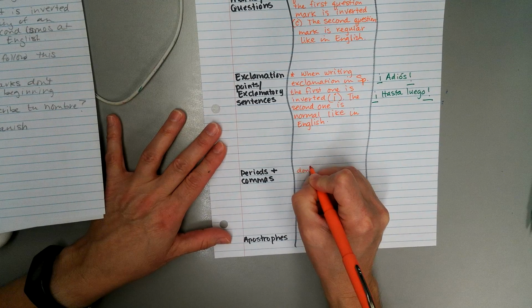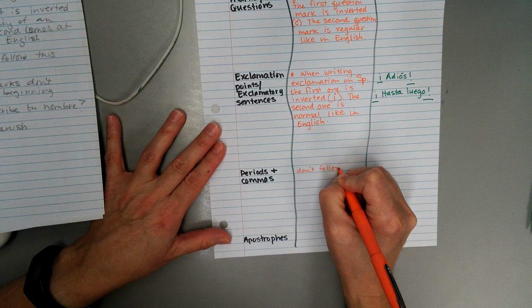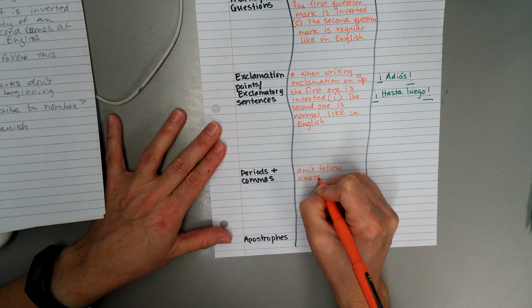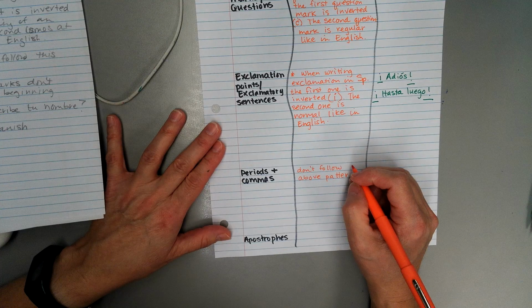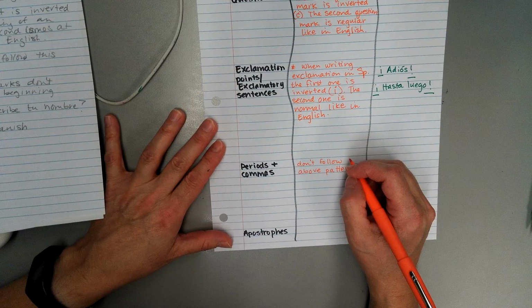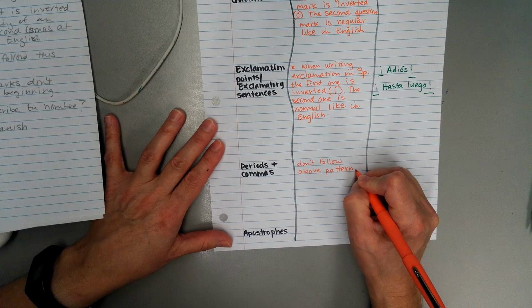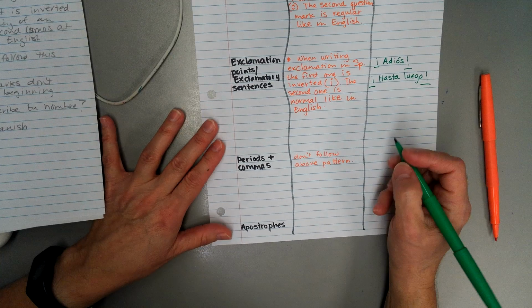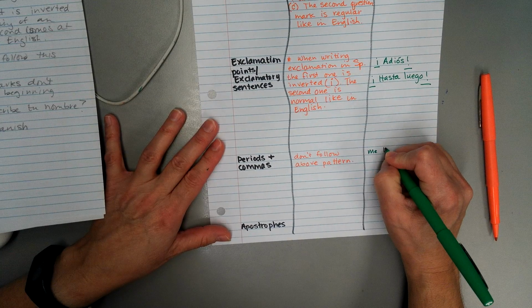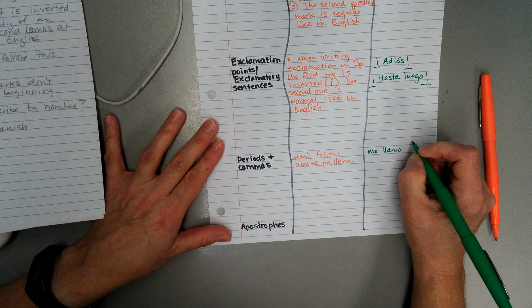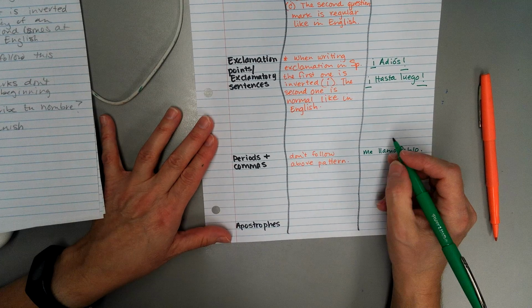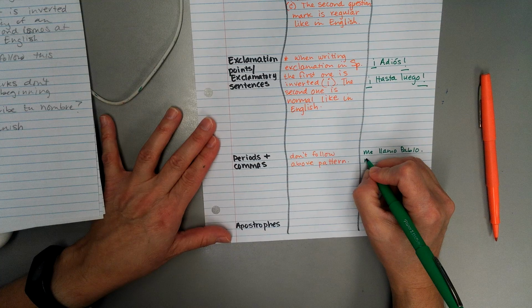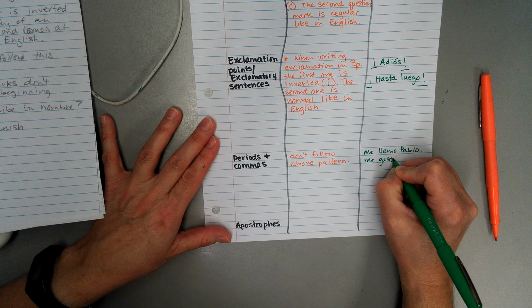Okay. Now, periods and commas, they don't follow the pattern above. They're just used regularly, like we use them in English. So you might see Me llamo Pablo, and then just with a period. Okay.